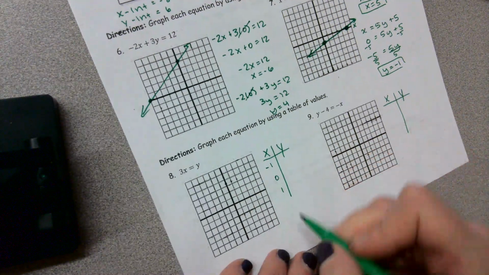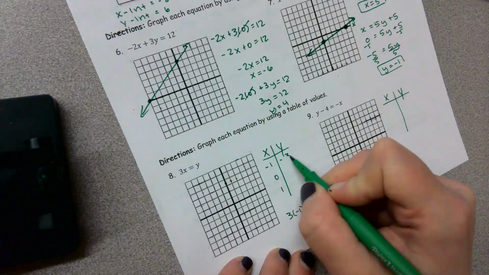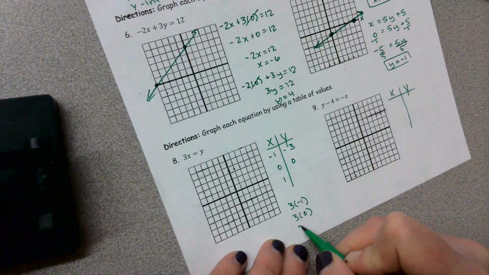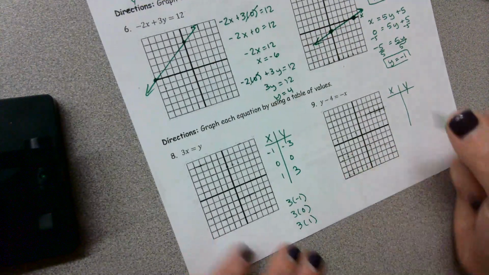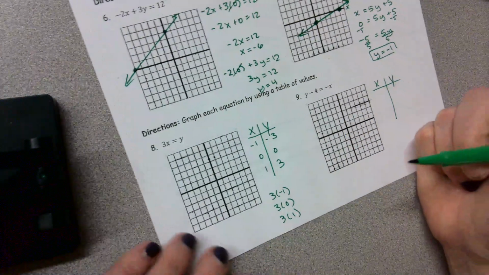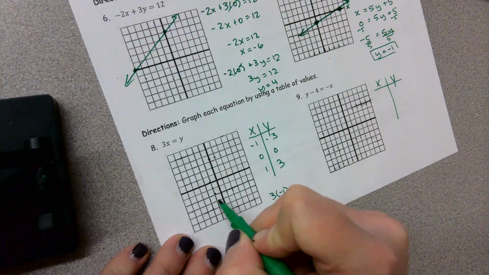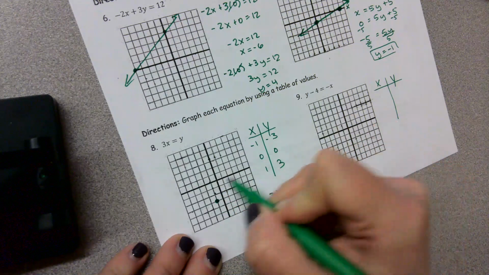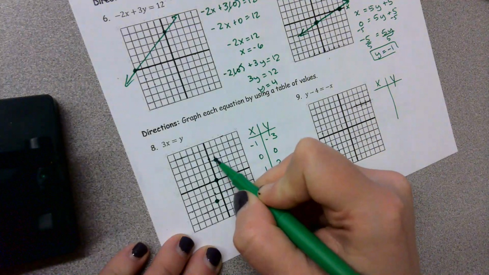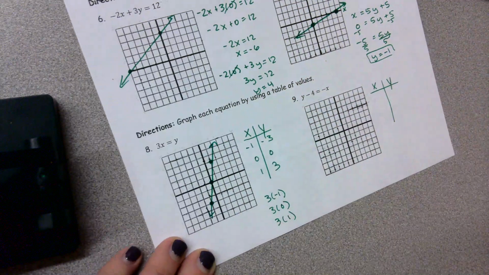So if I do that, y ends up being, what's 3 times negative 1? Negative 3. What's 3 times 0? 0. What's 3 times 1? 3. I pick these numbers because there's a positive, there's a negative, and the neutral is 0. So we have a negative 1 and a negative 3. We have 0, 0. And we have 1, 1, 2, 3. So you can graph an equation just using a table of values that aren't necessarily zeros.